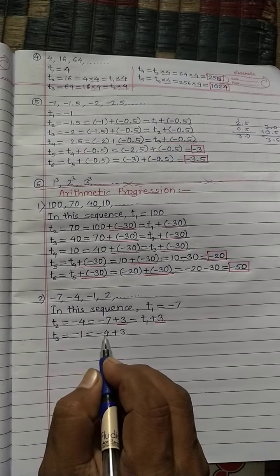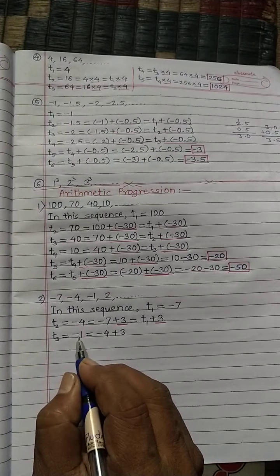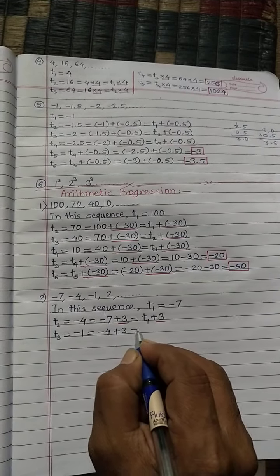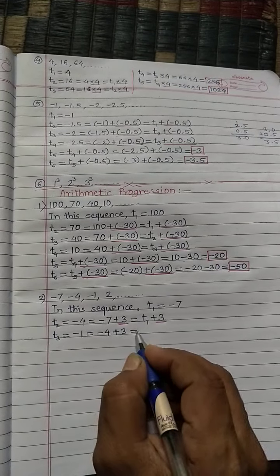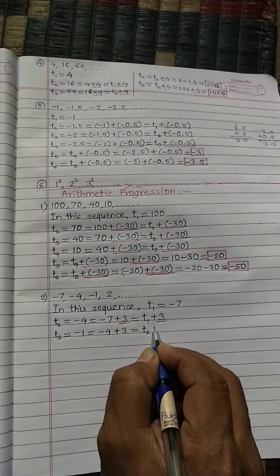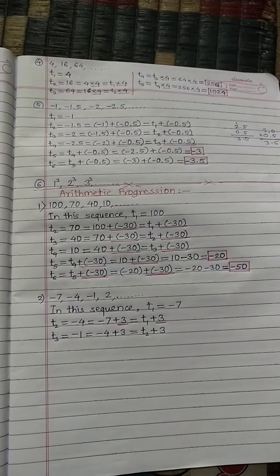So here minus 4 plus 3 is equal to minus 1. That means minus 4 means the previous term, that is t2 plus 3.